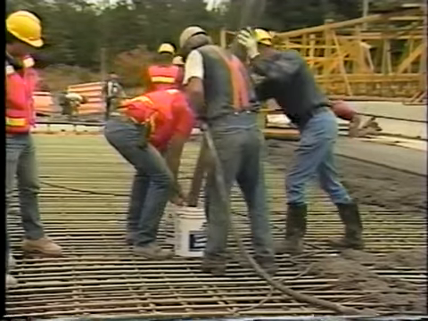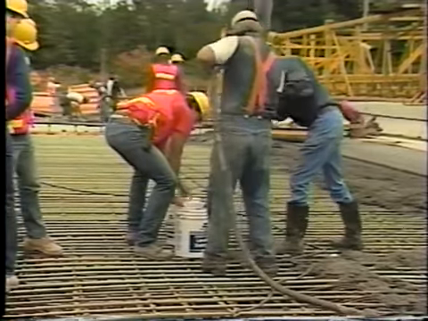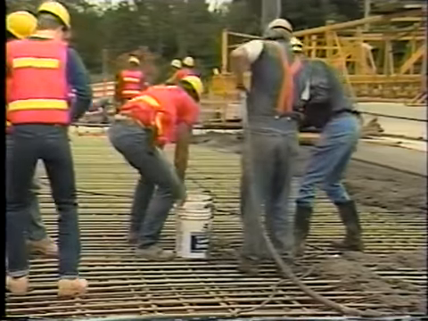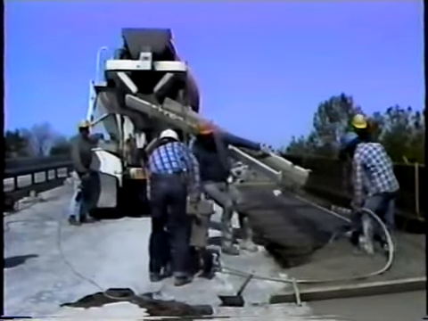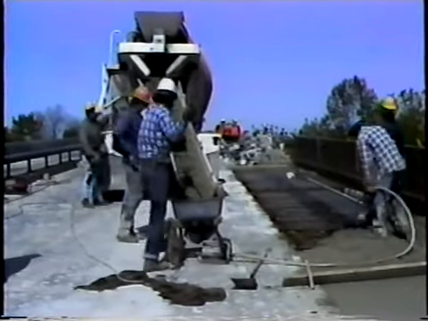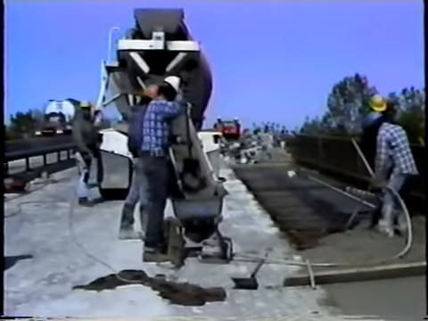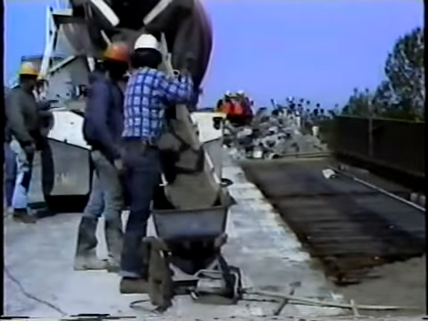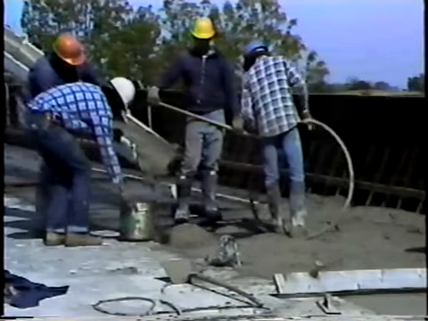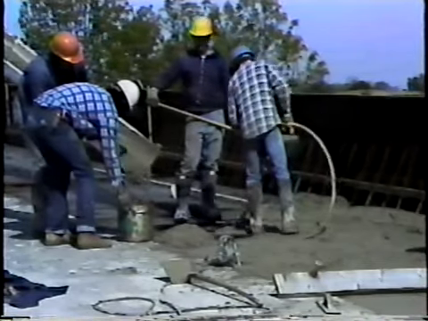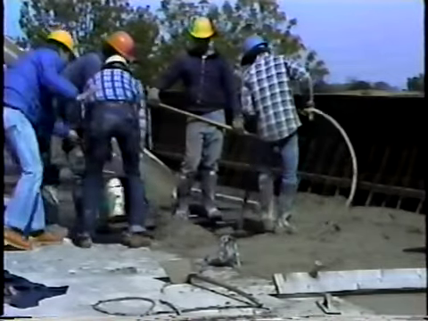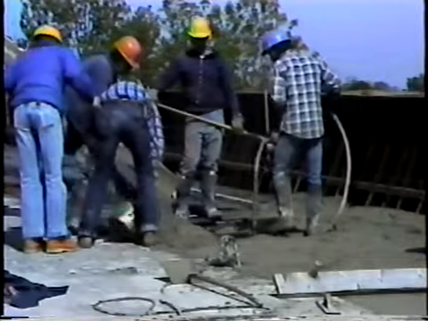To obtain the sample, either the entire stream should be caught in a container or the chute should be swung over to the side. The important point is to get the entire stream. Cutting the stream in half, like this, is unacceptable. The rim of the bucket will knock some of the large aggregate out of the sample.